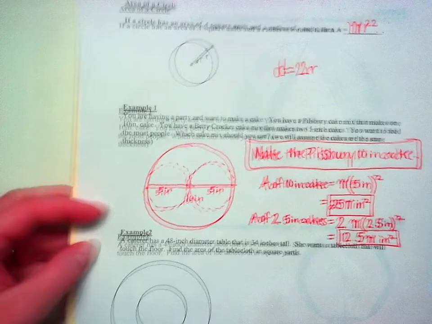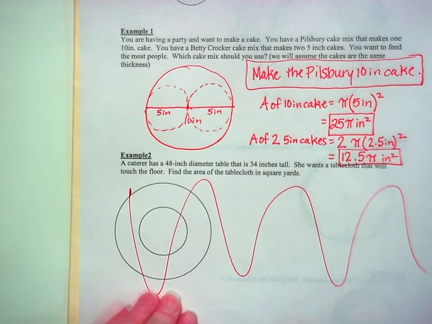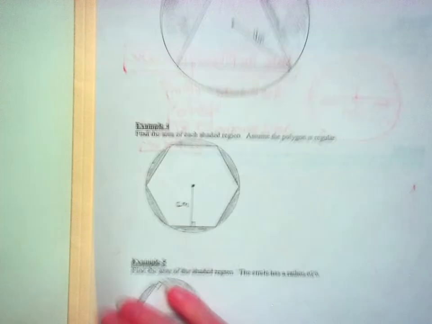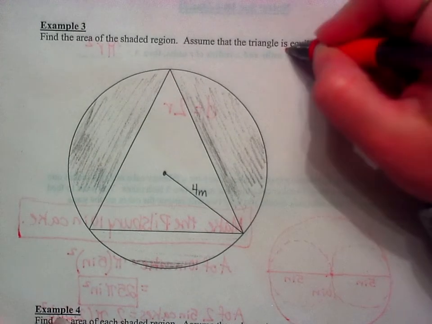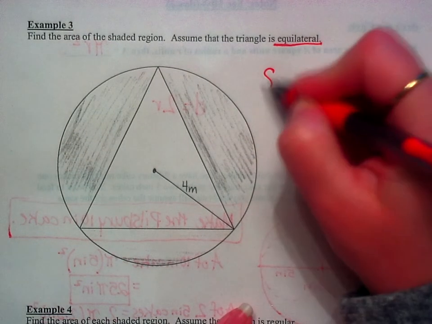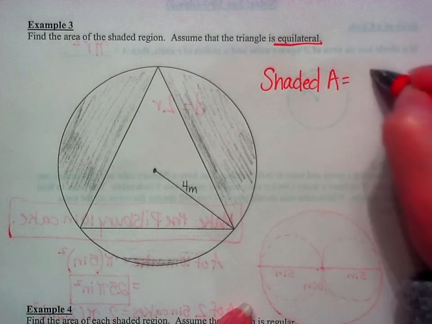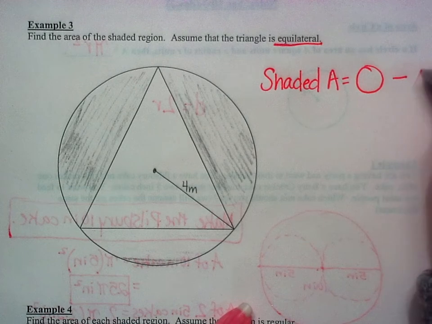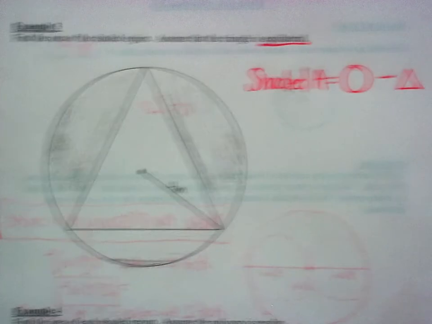Okay? All right. We are going to skip this example, okay, and we're just going to flip over to the back. Okay, so find the area of the shaded region. Assume that the triangle is equilateral, okay? So, our shaded area is going to be the circle minus the triangle. Again, we have to subtract the triangle because it is not shaded.